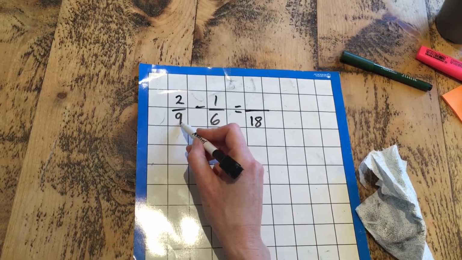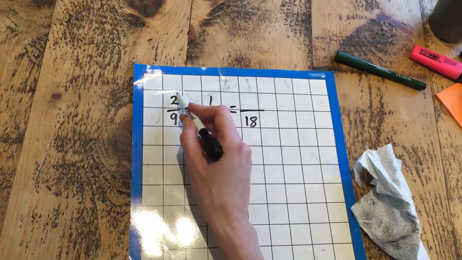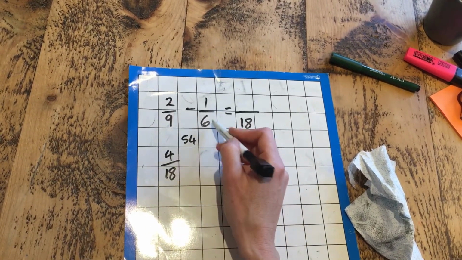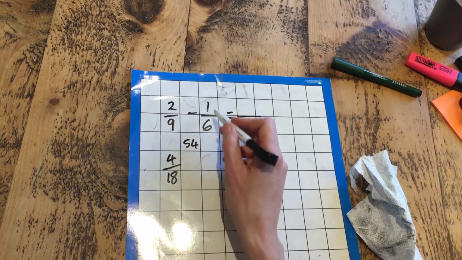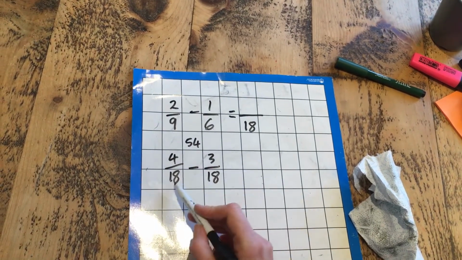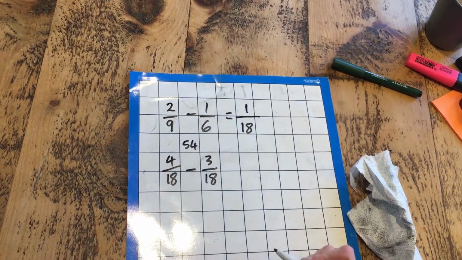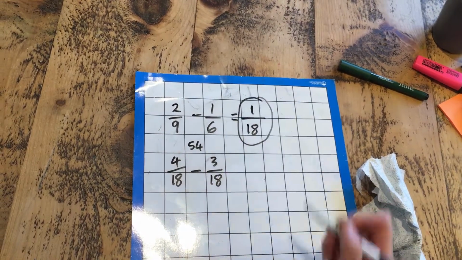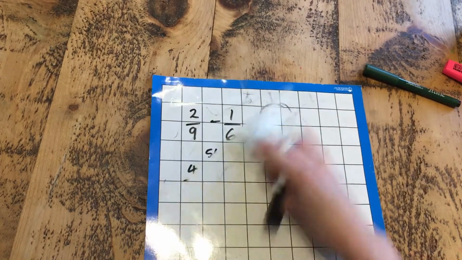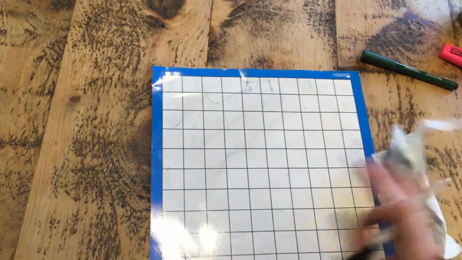I know that 2 times 9 is 18, so 2 times 2 is 4. And I know that 3 times 6 is 18, and 1 times 3 gives me 4/18 take away 3/18, 1/18. Should be your answer. Well done if you got that quickly, particularly if you used 18ths, not 54ths.